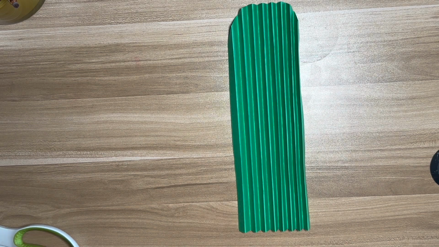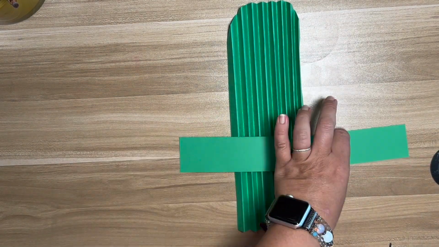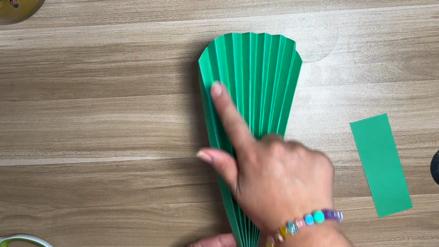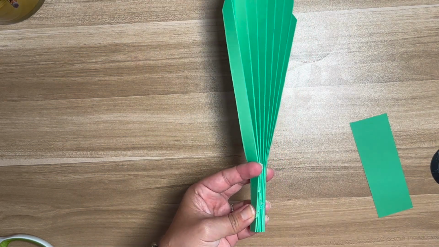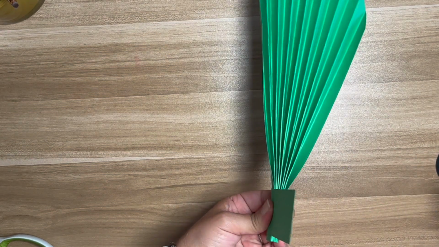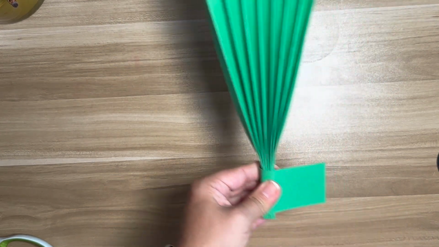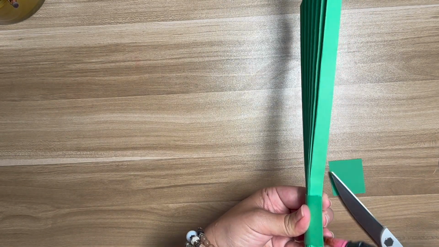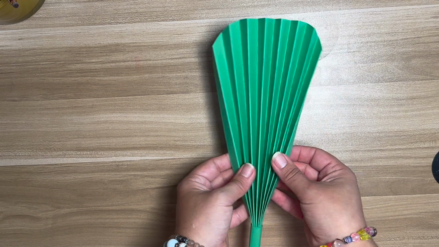So that is what we need. I am going to cut a strip. Is this the same color? Probably not, but I already have it here, so I'm just gonna do half of that. Gather from the bottom, not from the round part. You want the straight part. Glue. We're going to snip some of this off. Okay, so this is what you should have.